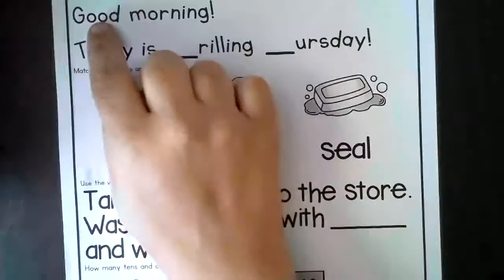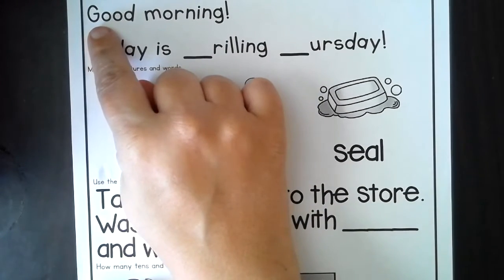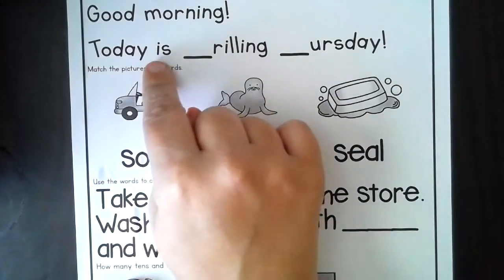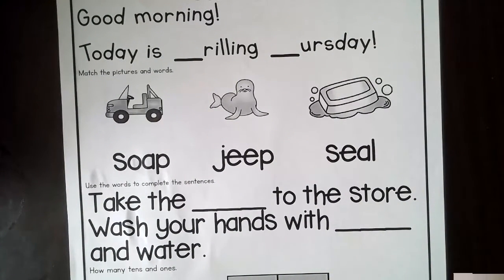Here we go. Let's put our finger on the G for good and we'll read it together. Good morning. Today is Rilling Thursday? Oh my goodness, that doesn't make sense. Good morning. Today is Rilling Thursday.